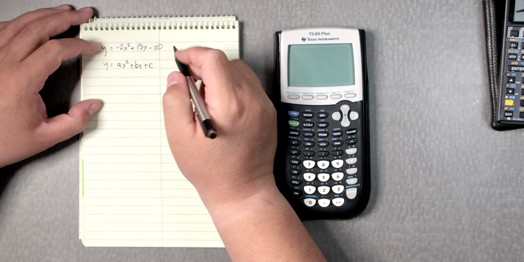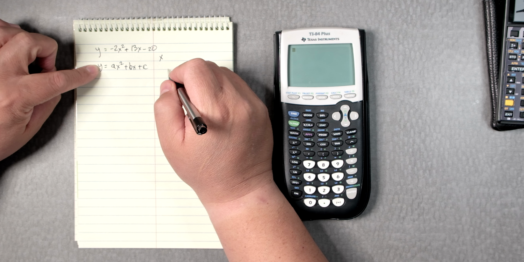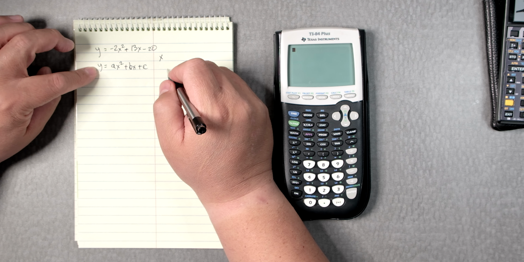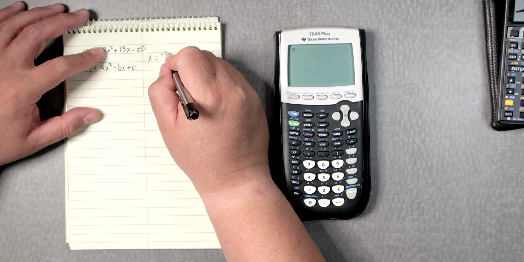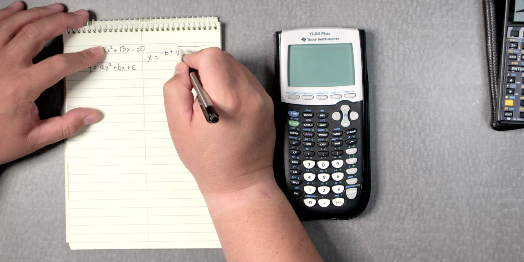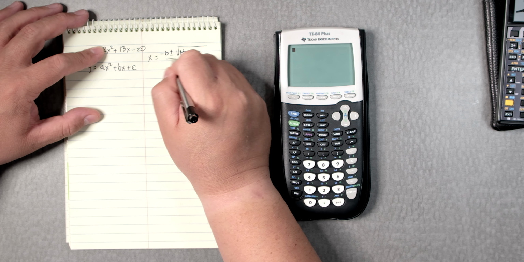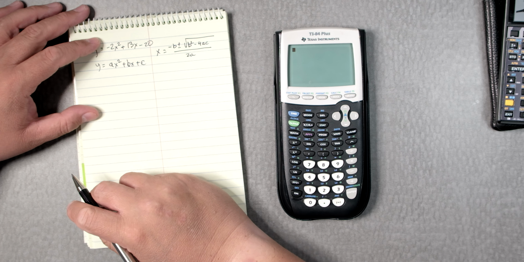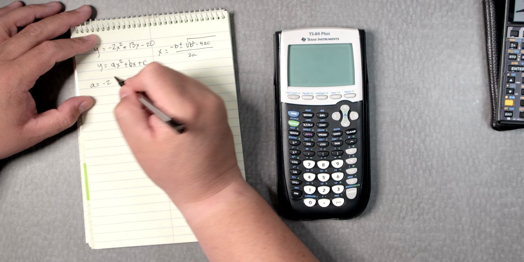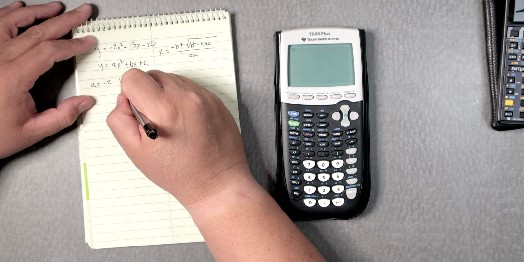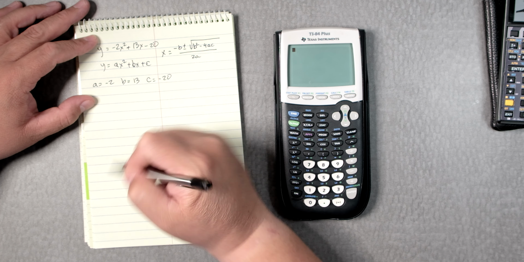And there is, of course, a formula to solve this. This is when you set this equal to 0. When you set the equation to 0, you can solve it as x equals negative b plus or minus the square root of b squared minus 4ac, divided by 2a. Okay, so the coefficients here: a is equal to negative 2, b is equal to 13, and c is equal to negative 20.